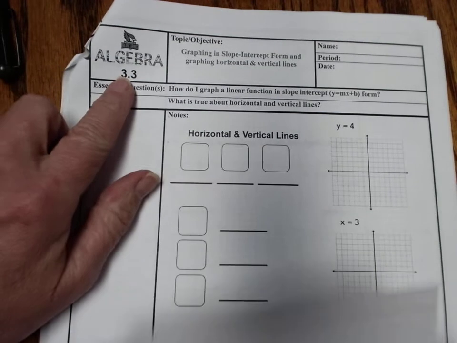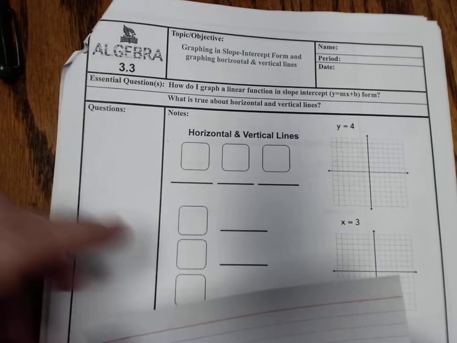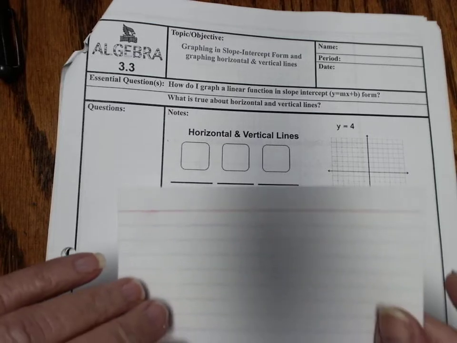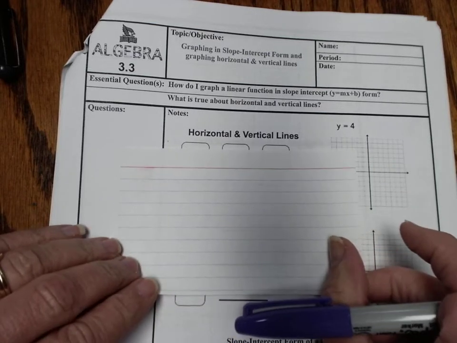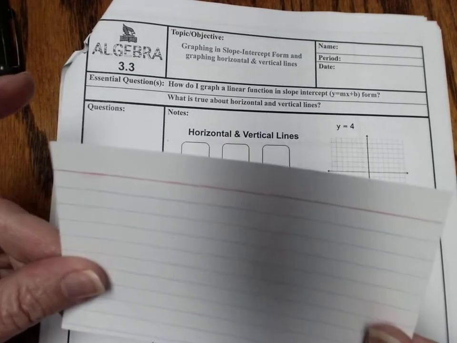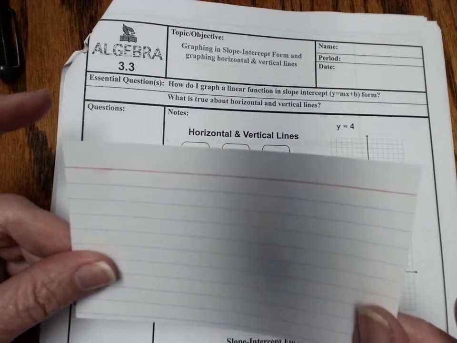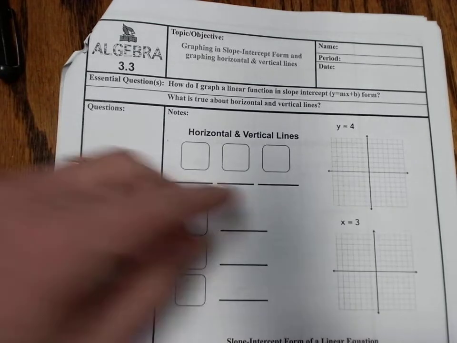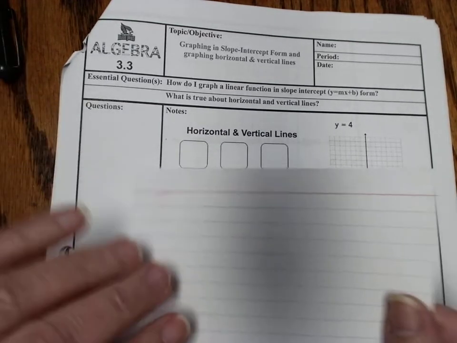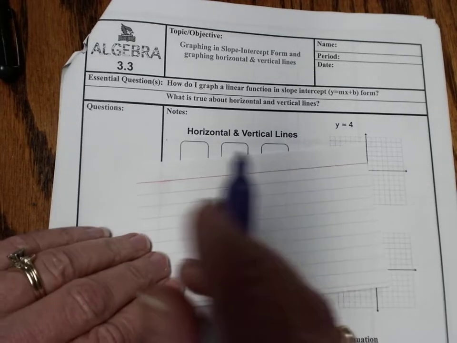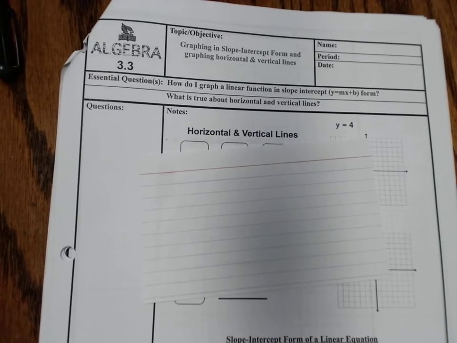Okay, this is section 3.3, and you're going to watch the video notes and take the notes. Before you do this, I want you to get a note card. Or if you're doing this at home and you don't have a note card, you're going to have some type of straight edge. A ruler's fine. But in class, I'm going to have you use a note card.